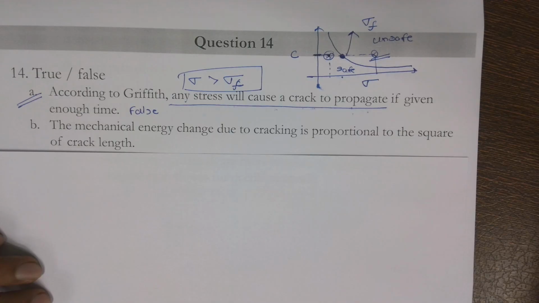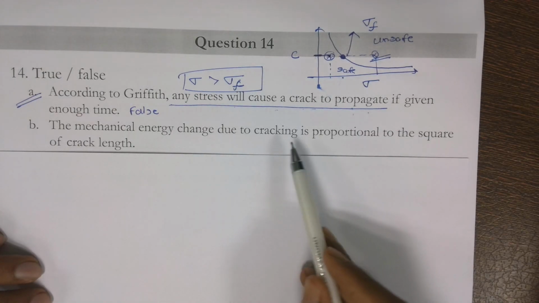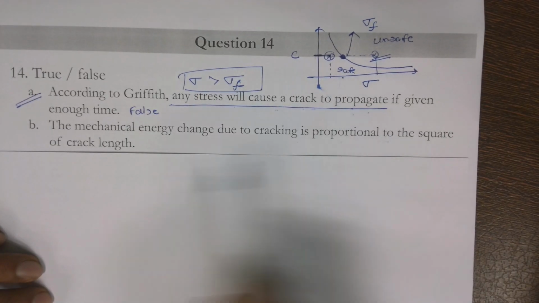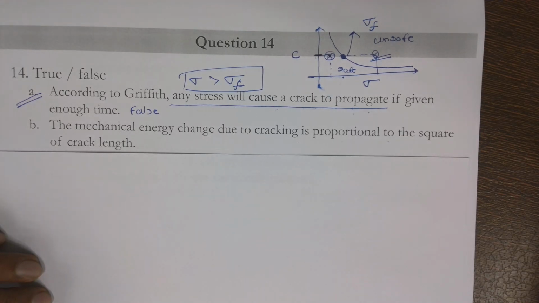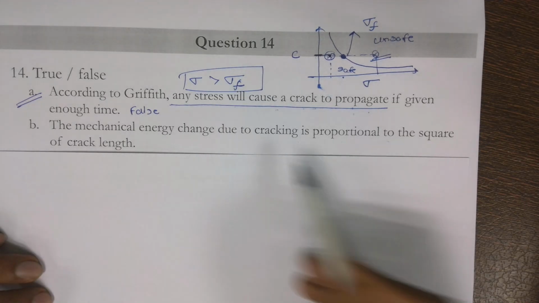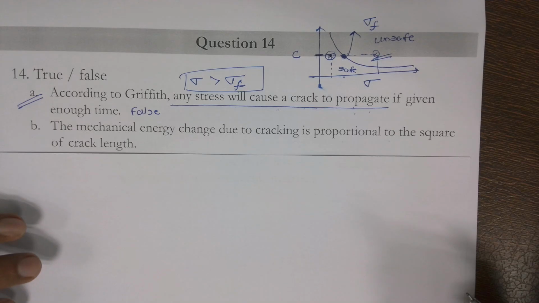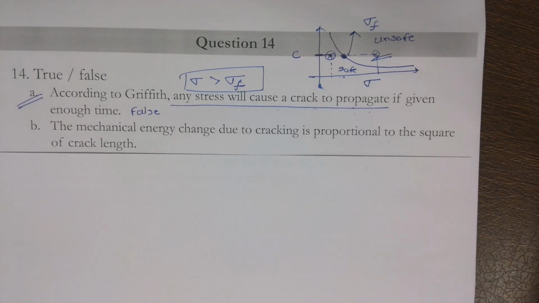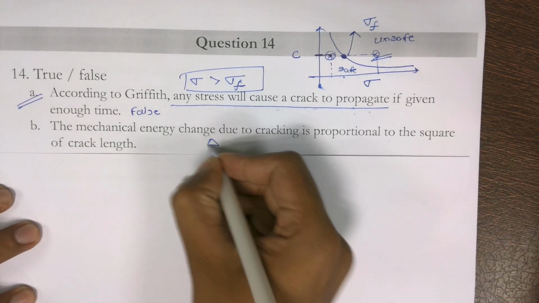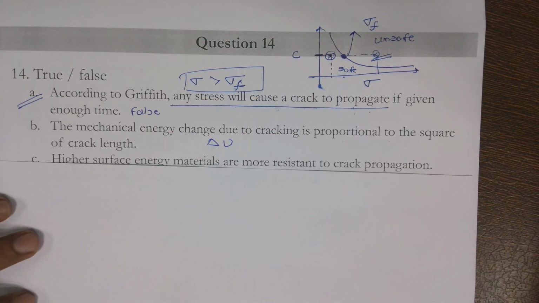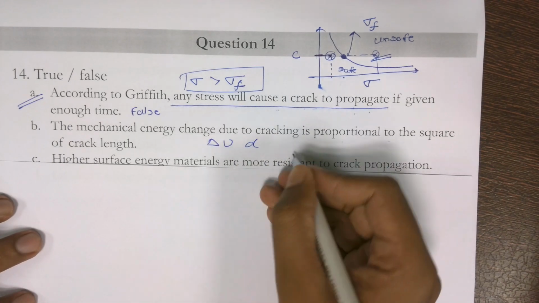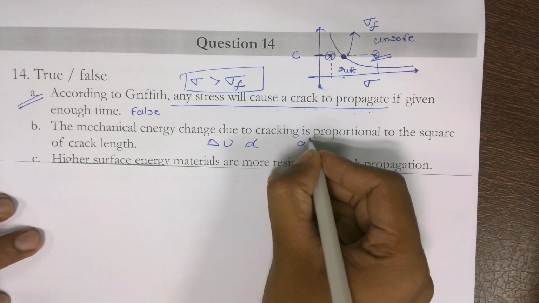The B1. The mechanical energy change due to the cracking is proportional to the square of the crack length. Mechanical energy change is proportional to the square of the crack length. What will be the right answer here? Is it true or false? This is something which we saw in the class, that the change in the mechanical energy for the cracking is proportional to the crack length square.